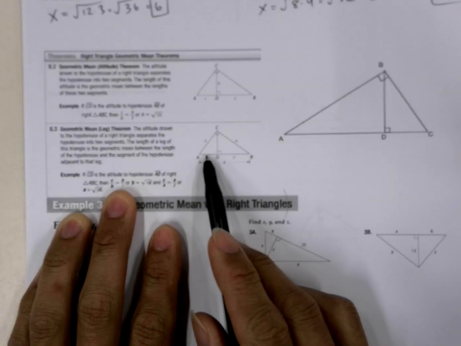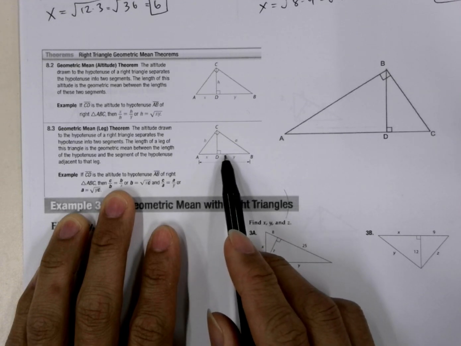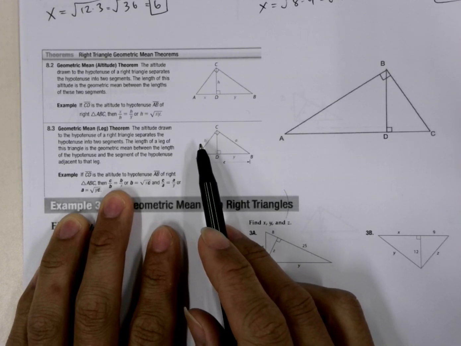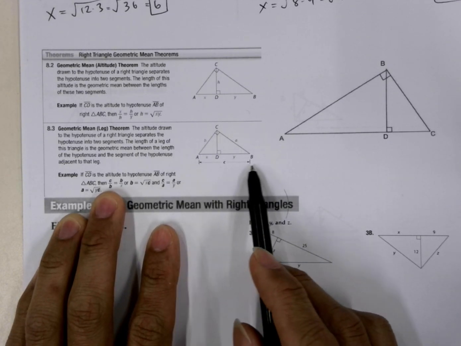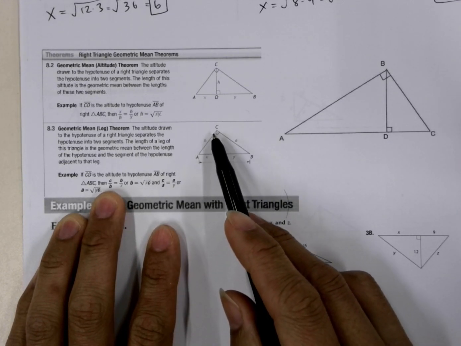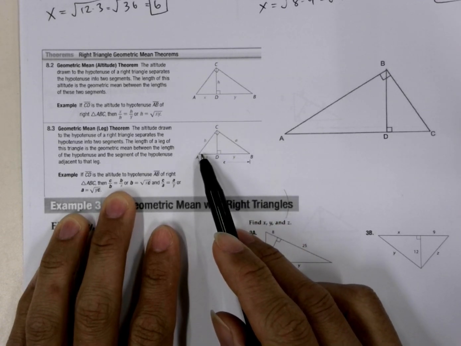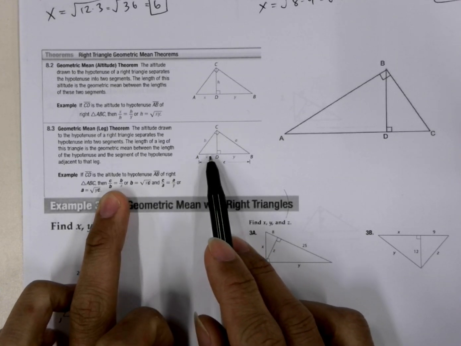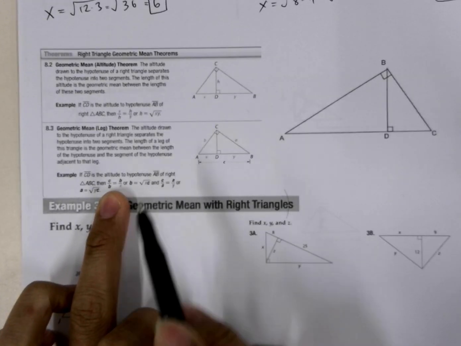The segment of the hypotenuse. So this segment is not adjacent to B, right? It's not touching B. So we're going to do hypotenuse C over B, the leg, is equal to the leg over the adjacent hypotenuse segment X.